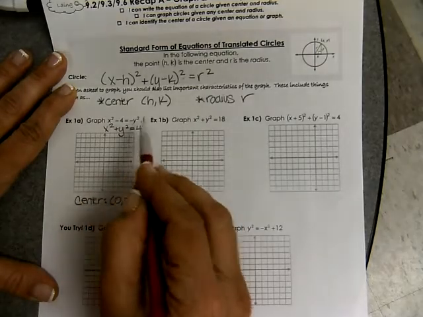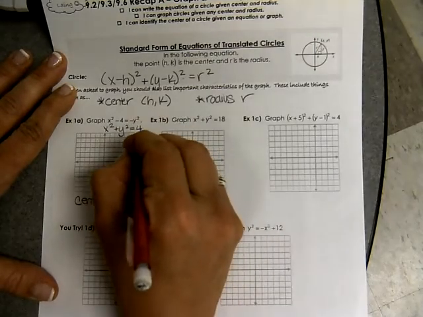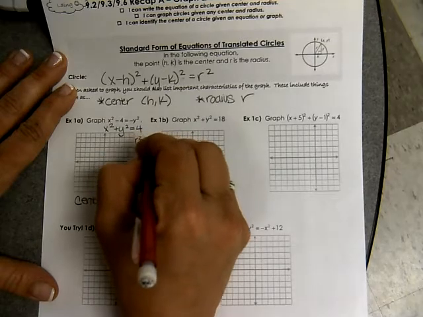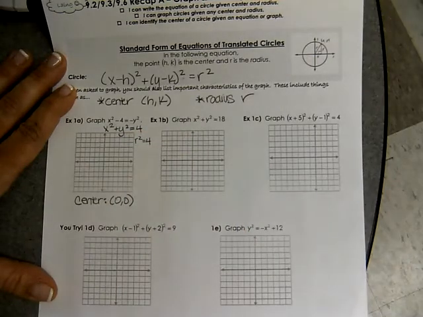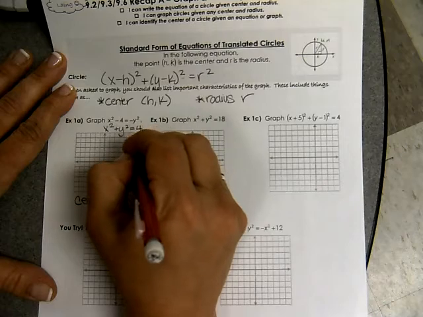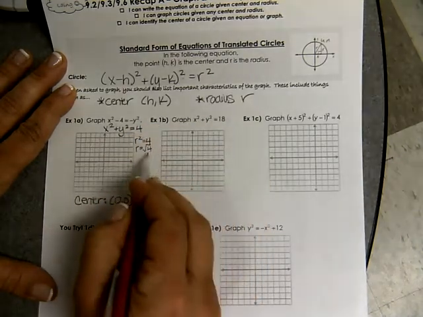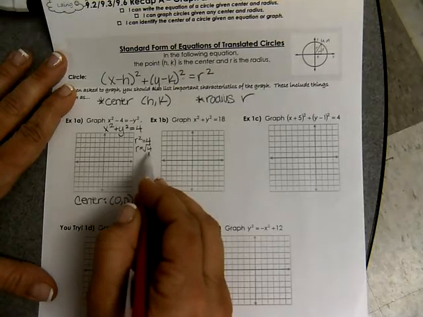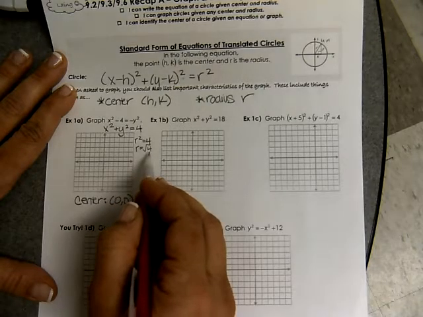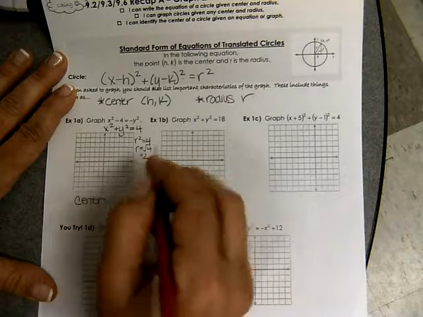Notice that 4 is our r squared, and you could probably do this in your head, but if r squared is 4, we can take the square root of that. I'm just going to take the positive square root since the radius is a distance. And we can see that the radius is going to be 2.